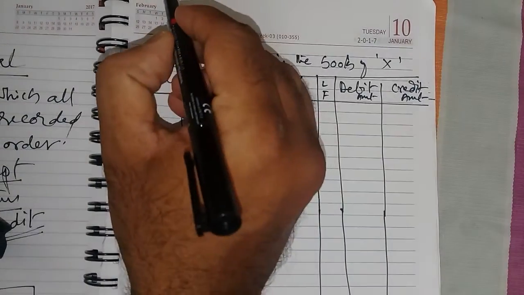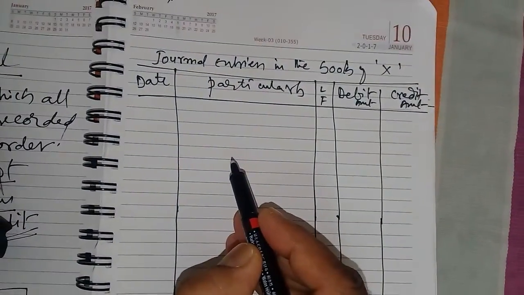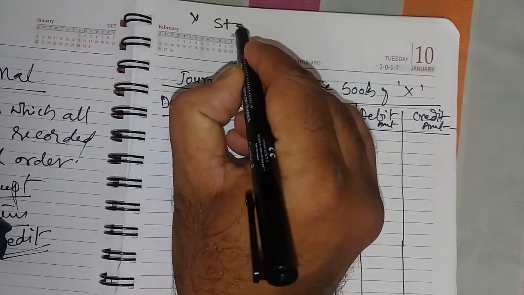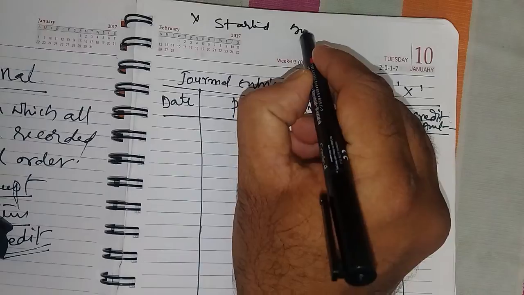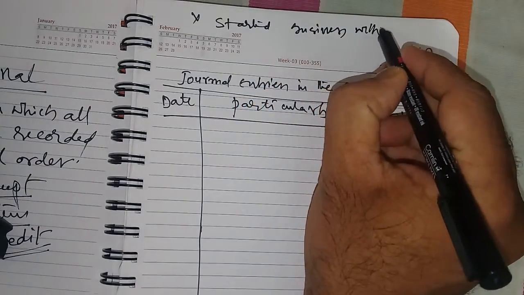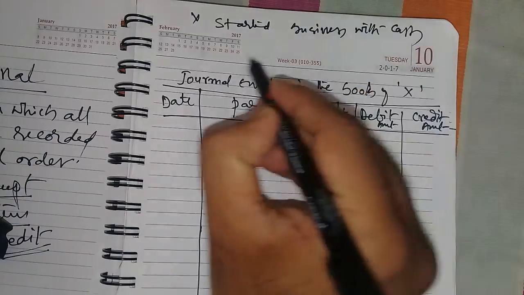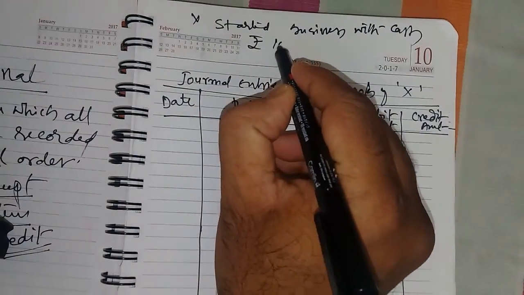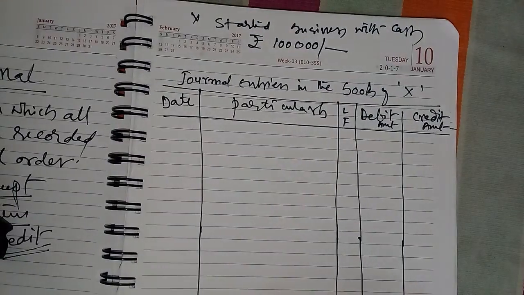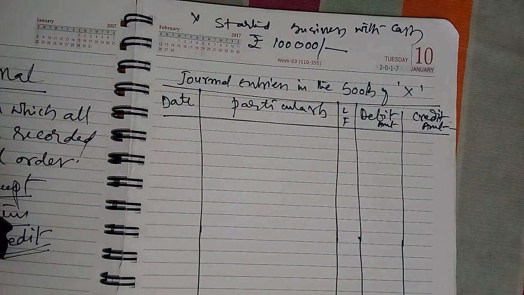If you write a transaction like X started business with cash, let's say rupees 1 lakh. First transaction is taking place, that is X started business with a cash of rupees 1 lakh, the transaction.